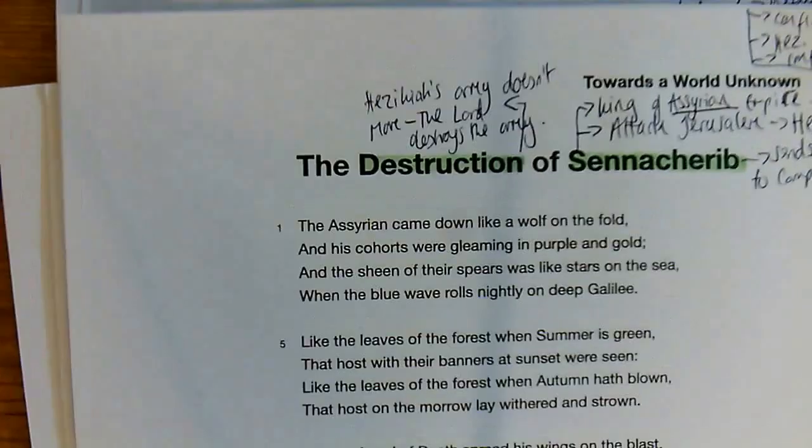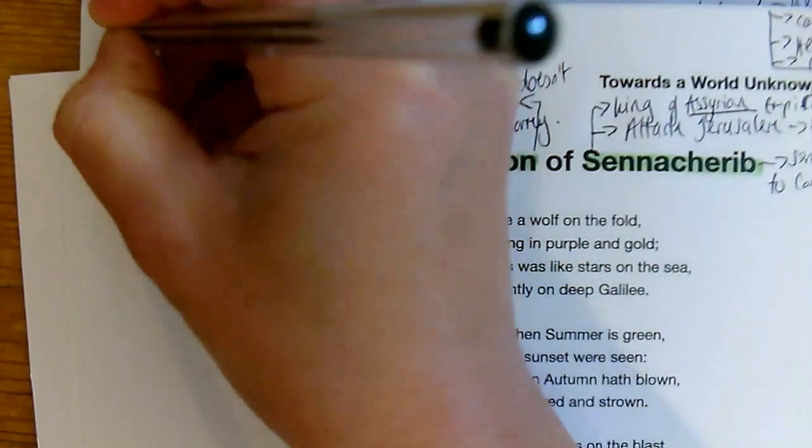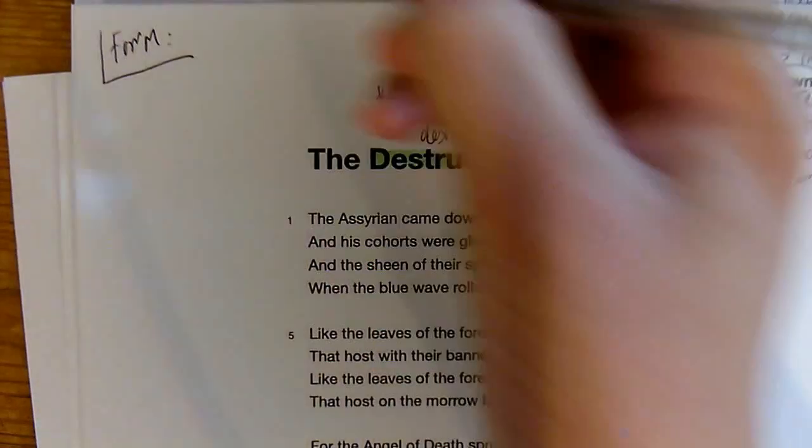Well, what do we need to say about this poem before we start reading? The form, as I already said, this is not just an allusion to a biblical event.